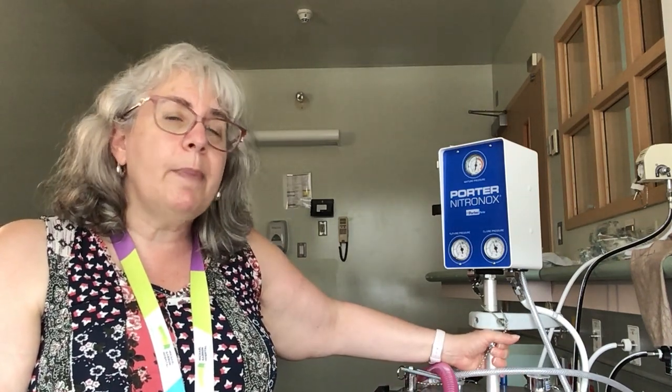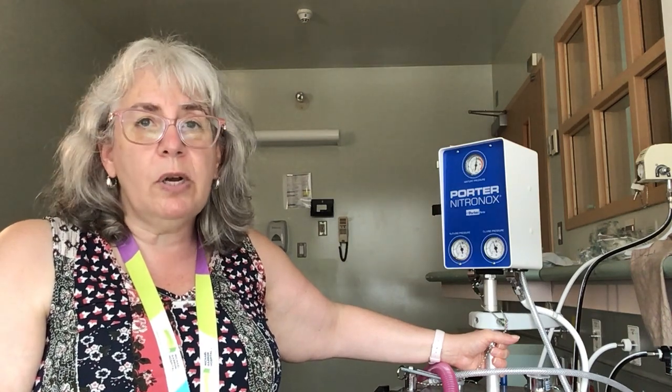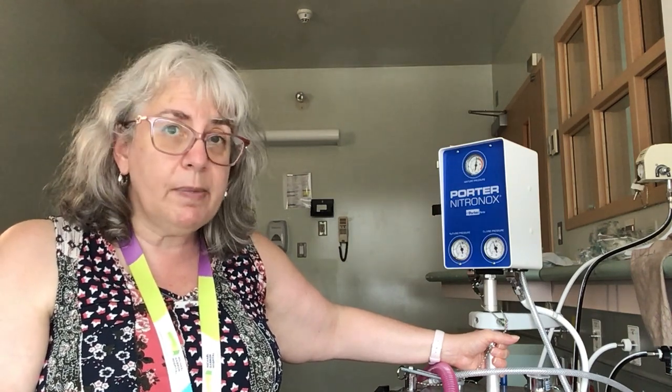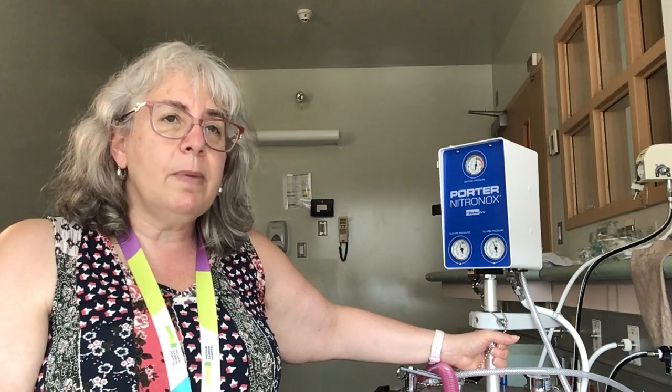Now, because we only have 2 of these units on the floor, we probably don't want to use it for someone who's 3 centimeters dilated for hours and hours. Unless that person has a total contraindication against an epidural, and they do not want to have a PCA, they want to have something in labor, and then again you can make that decision.